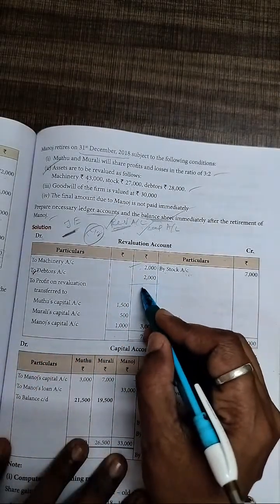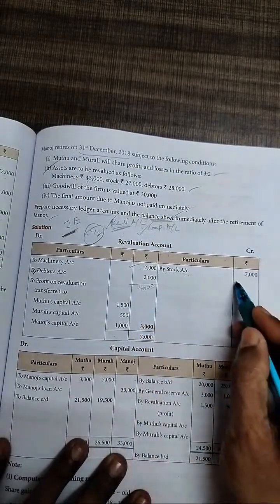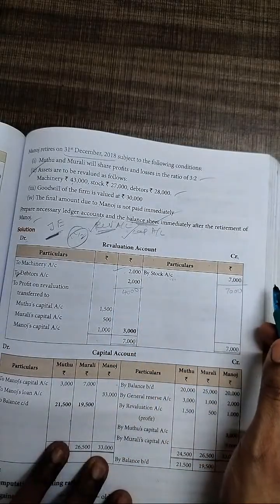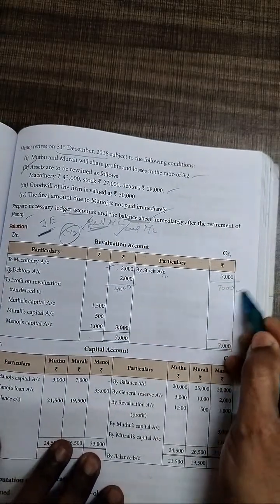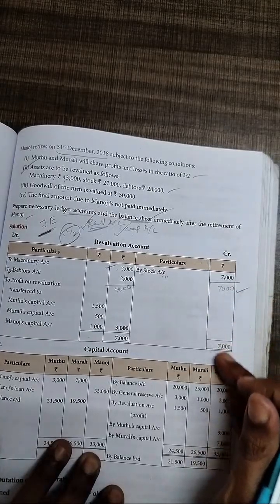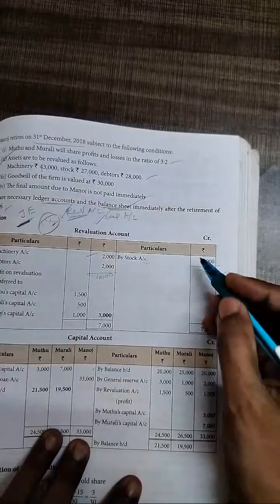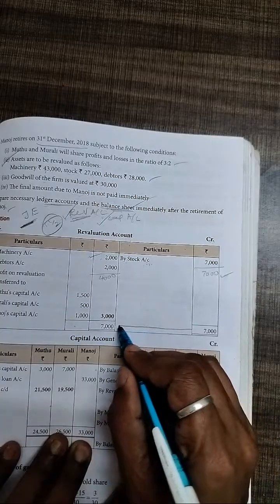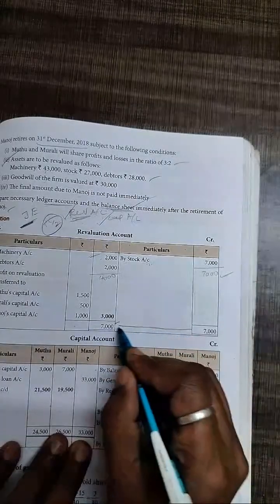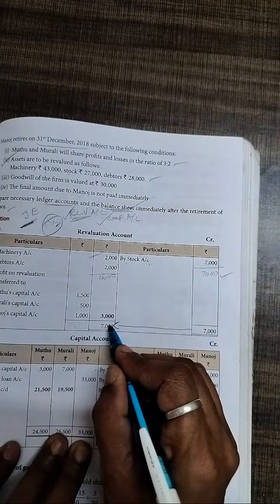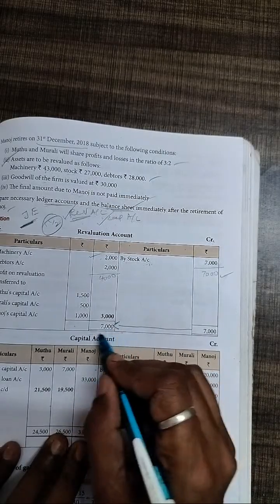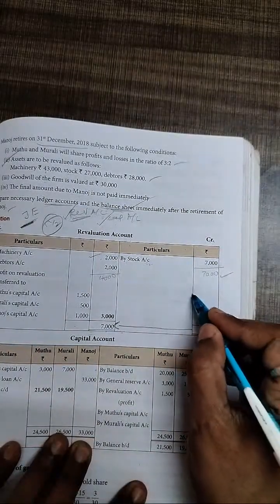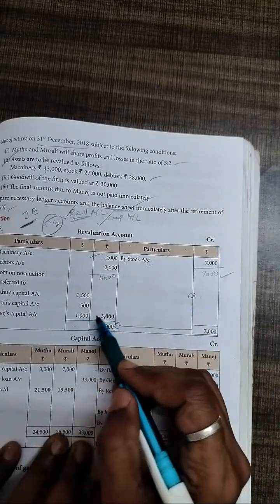On the debit side we have 2,000 plus 2,000, 4,000 rupees total. On the credit side we have 7,000 rupees total. After comparing both sides, which side has the higher value? Credit side. So the credit side we consider as the total, and 7,000 rupees is entered as the total. After you enter the total, the same total is entered on the same horizontal line on the debit side. Then you draw the double line. Double line means it is called total. If you get the total on the credit side, you will get the profit on the debit side, right?